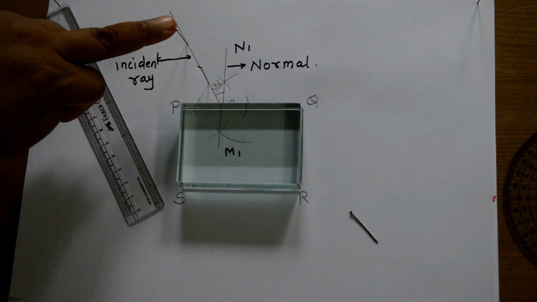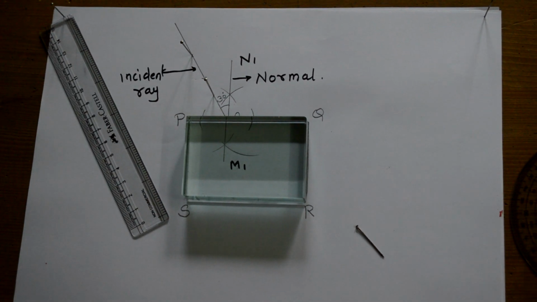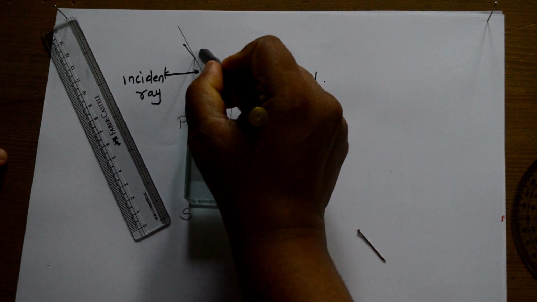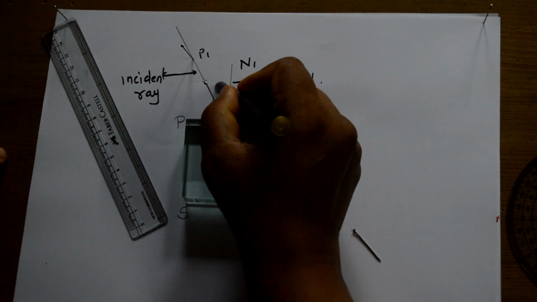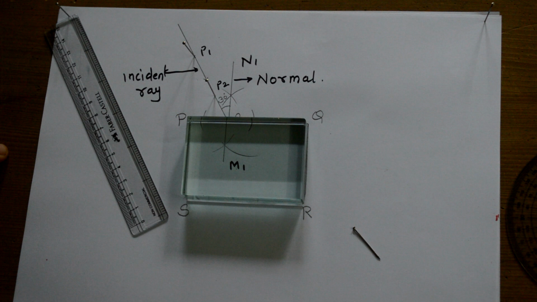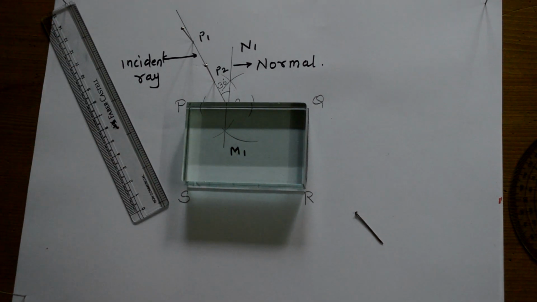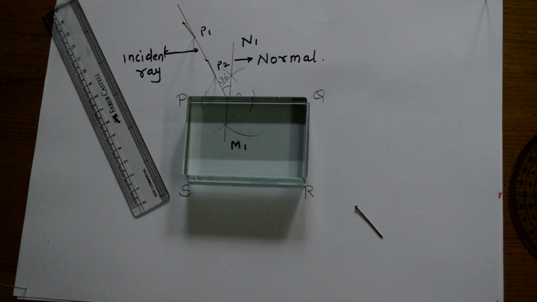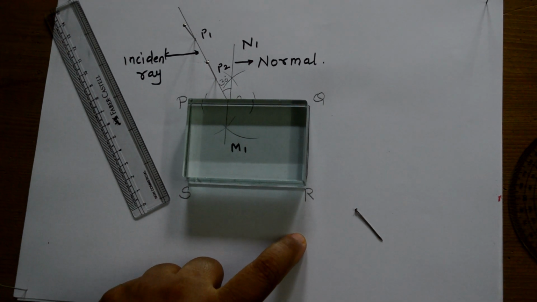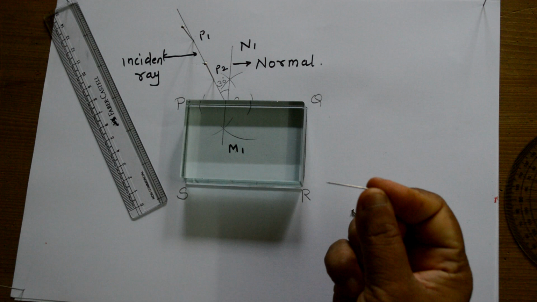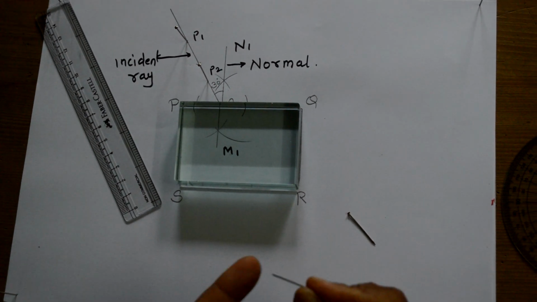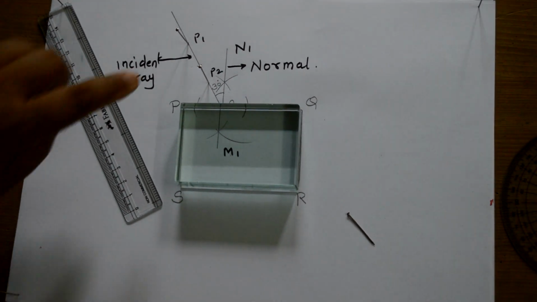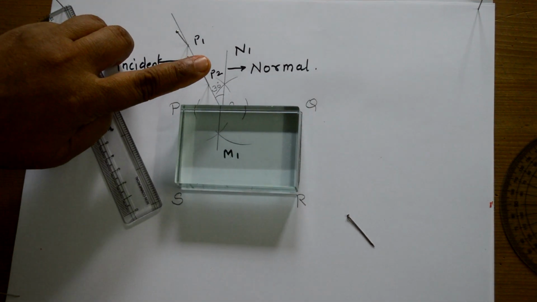Here pin 1 and pin 2, which are on the incident ray, and I will be fixing pin 3 and pin 4 from this side of the glass slab by visualizing the base of pin 3 and pin 4 in line of pin 1 and pin 2.